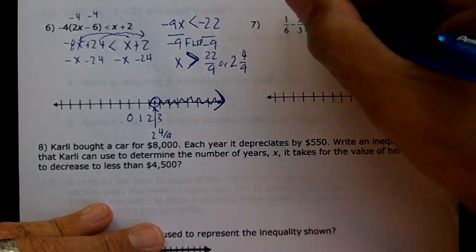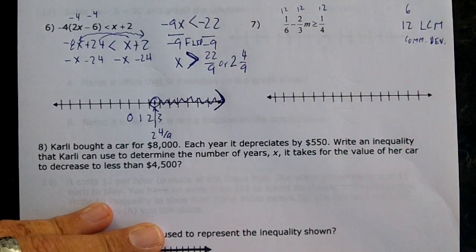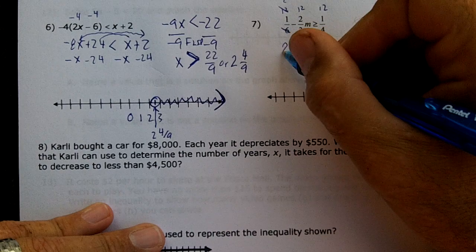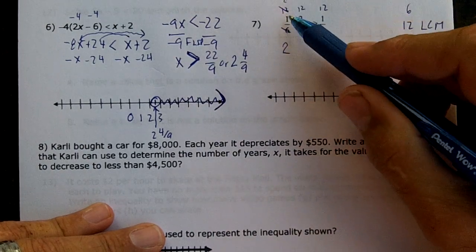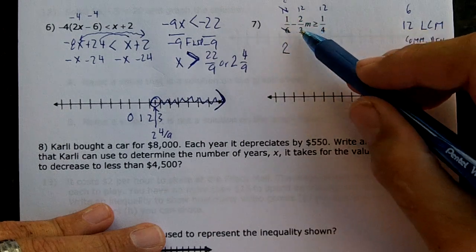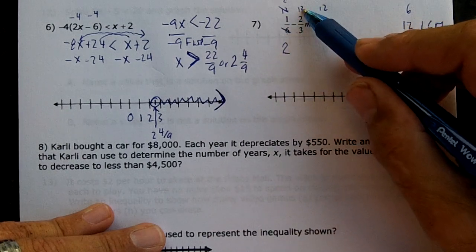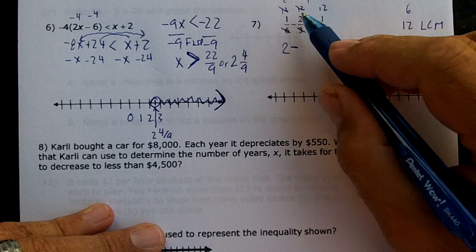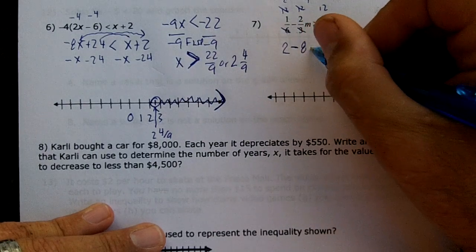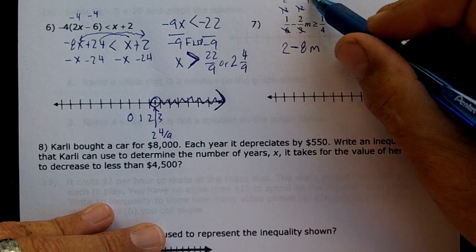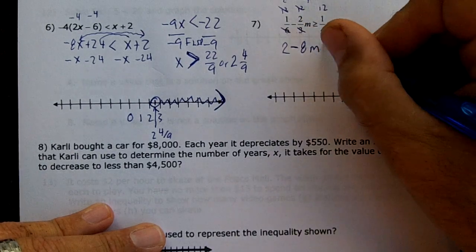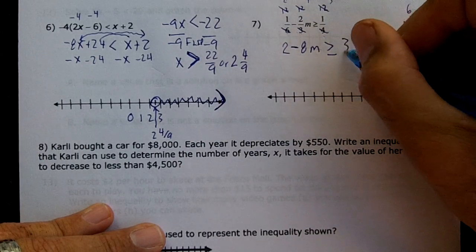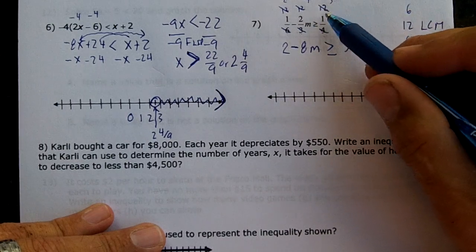Okay, so I'm going to distribute 12 to every single term. Now then, 6 goes into 12 2 times, and 2 times 1 is 2. That fraction just went away, didn't it? 3, a positive times a negative. A positive times a negative is a negative. 3 goes into 12 4 times, and 4 times 2m is 8m, isn't it? Greater than or equal to, 4 goes into 12 3 times, and 3 times 1 is 3.